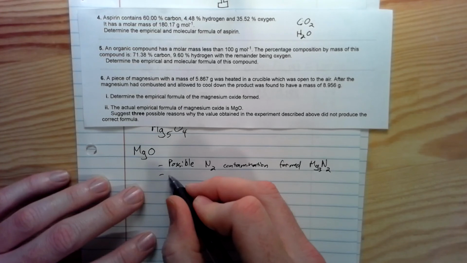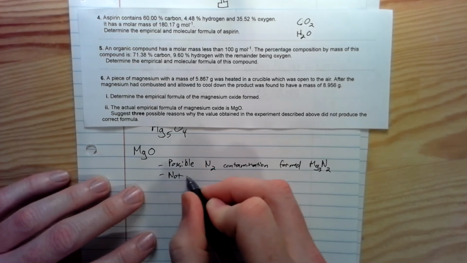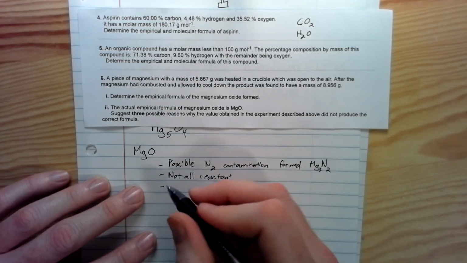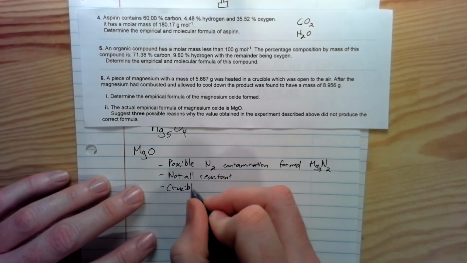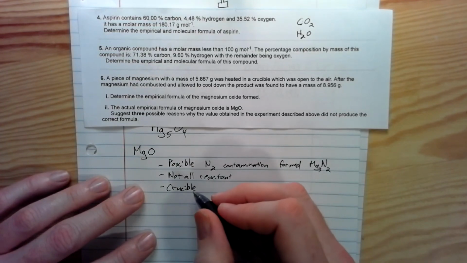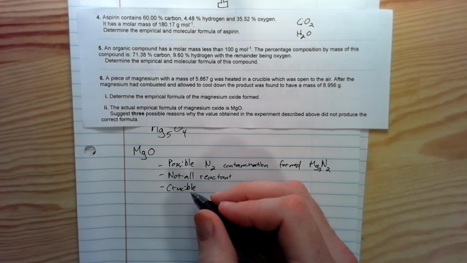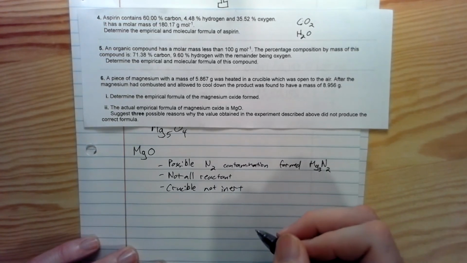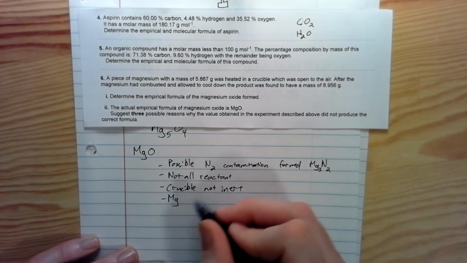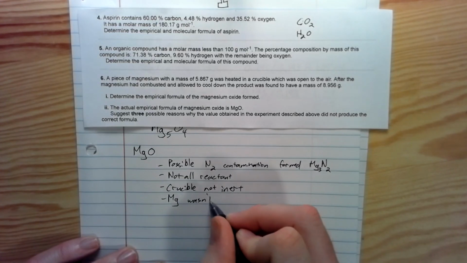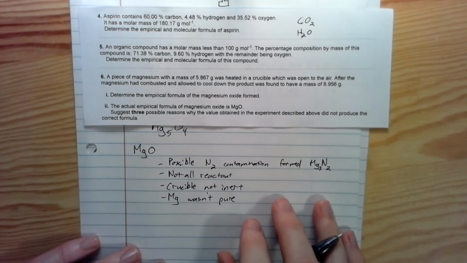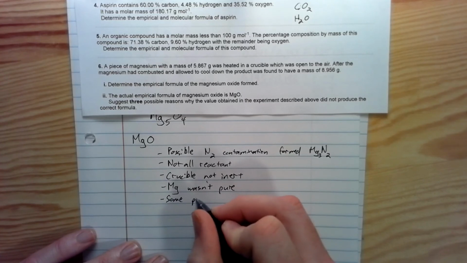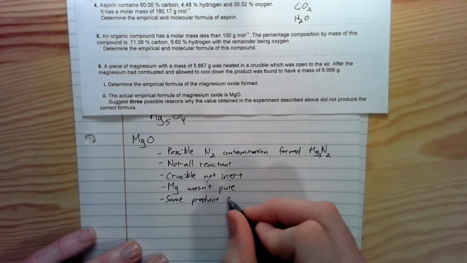Or let's say not enough product. Not all reactants reacted. Maybe the crucible participated in the reaction, or the crucible was not inert. Maybe the magnesium wasn't pure. Or maybe some of the product escaped.